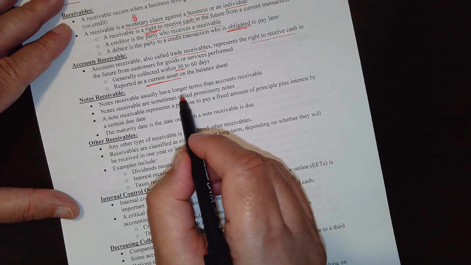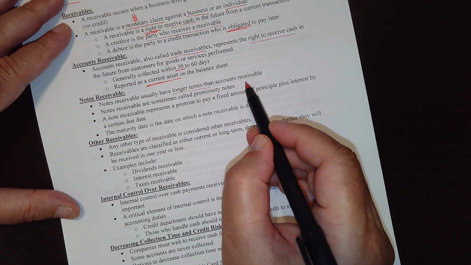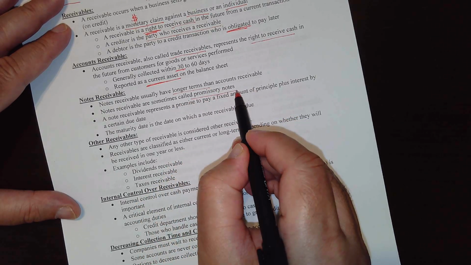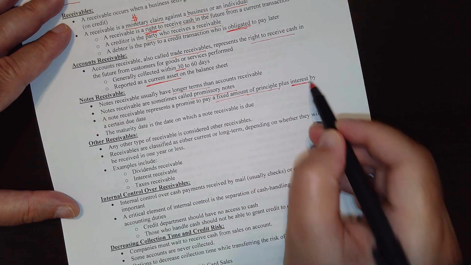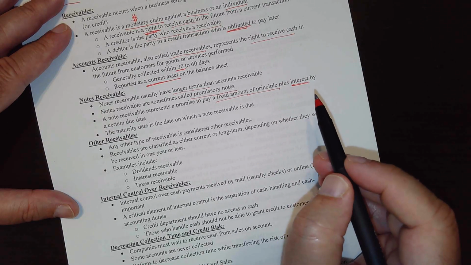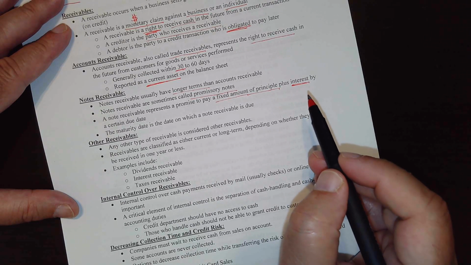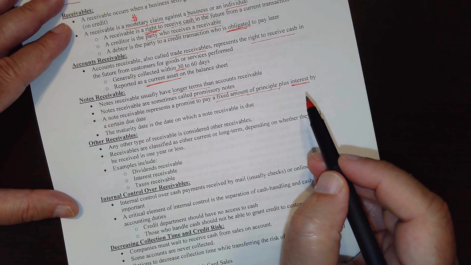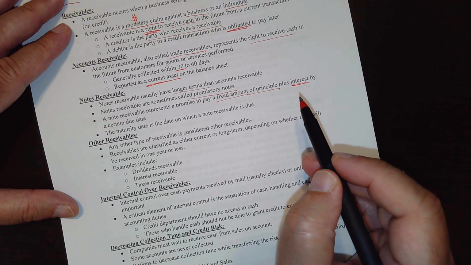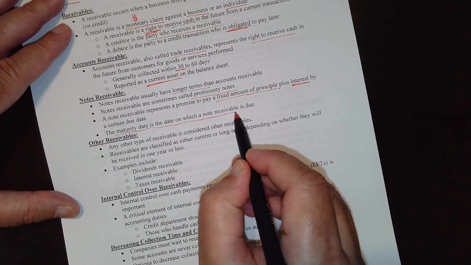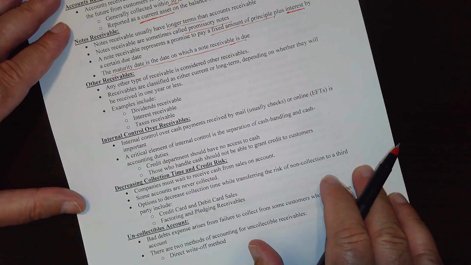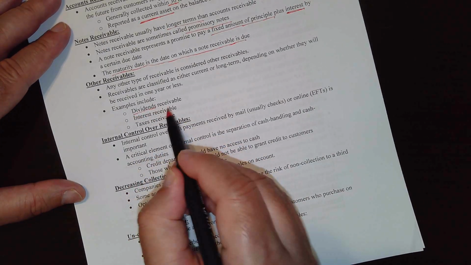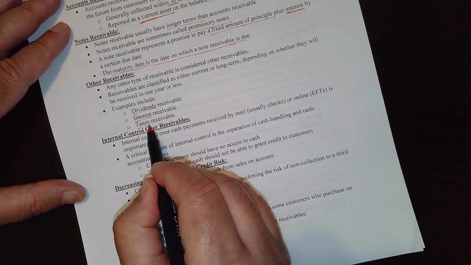Notes usually have longer terms than accounts receivable and are sometimes called promissory notes. They require paying a fixed amount of principal plus interest. So with accounts receivable, the debtor, or the person who's giving you the promise, doesn't have to pay any interest on it. But when it's a note receivable, you have to pay interest on it by the due date. The maturity date is the date on which a note receivable is due with principal and interest. Other receivables that we have talked about could be dividend receivable, interest receivable, and taxes receivable.